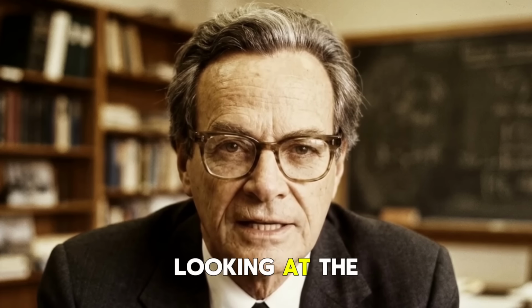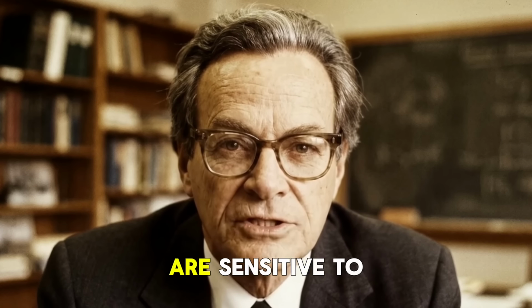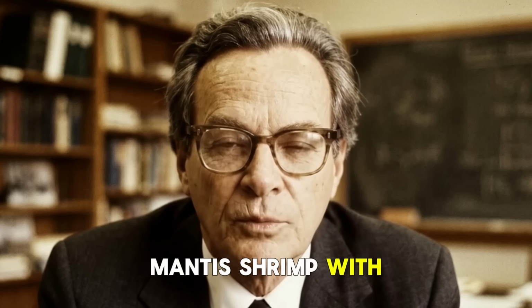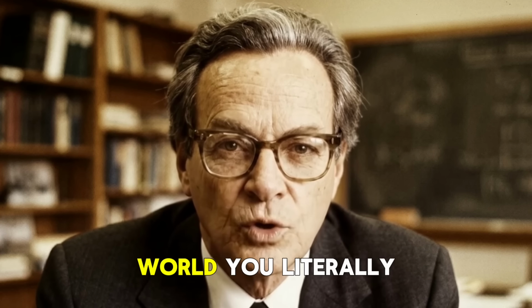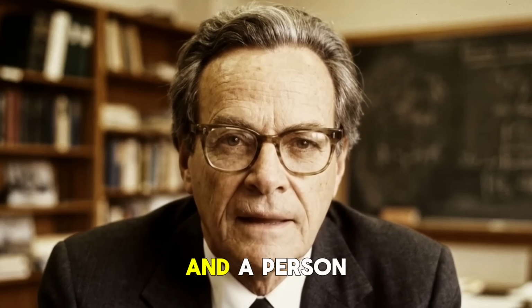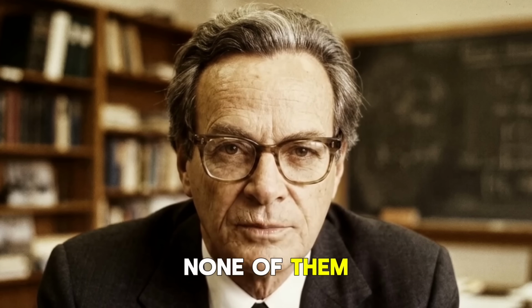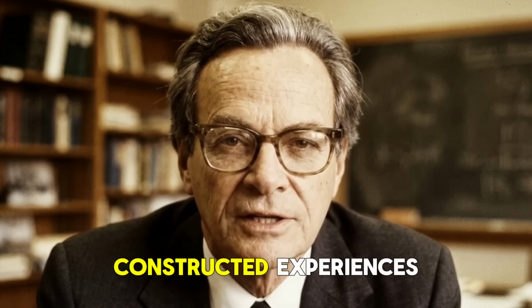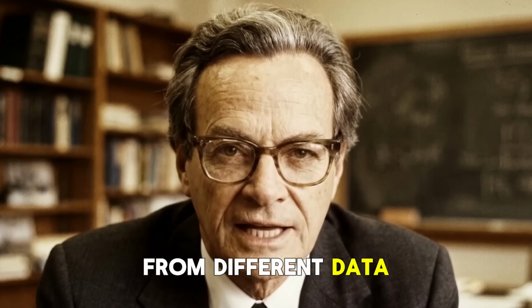A honeybee looking at the same tomato sees something entirely different because its photoreceptors are sensitive to different wavelengths, including ultraviolet. A mantis shrimp with 16 types of color receptors compared to your 3 inhabits a visual world you literally cannot imagine. And a person who is colorblind lives in a slightly different visual world than you do. None of these models is wrong. None of them is the real color of the tomato. They're all models, constructed experiences, useful fictions built by different brains from different data.